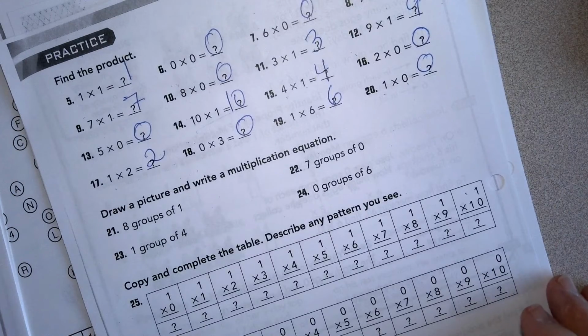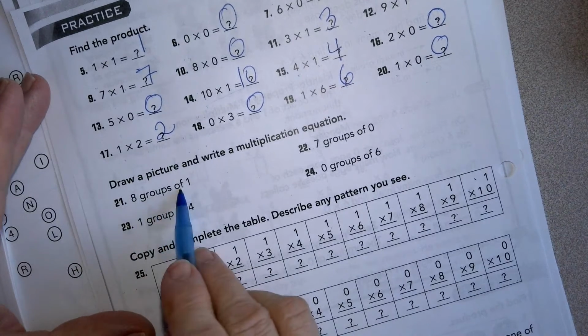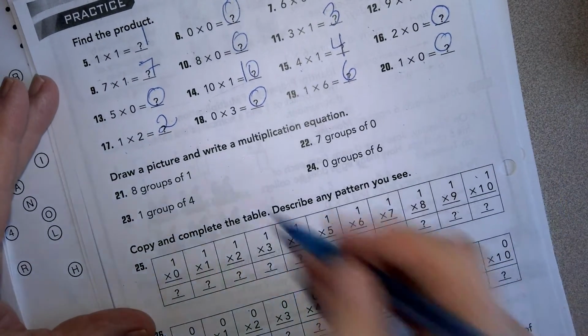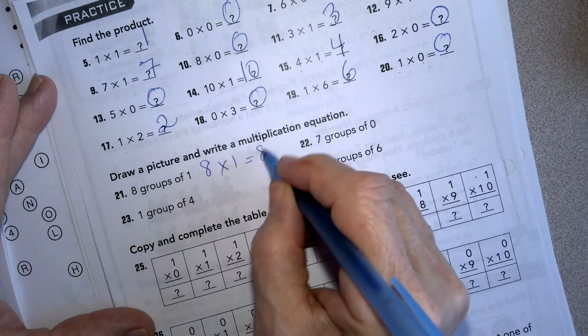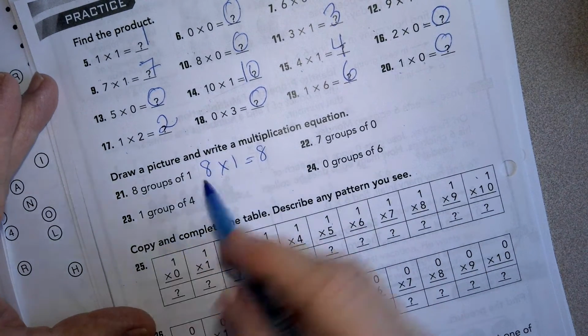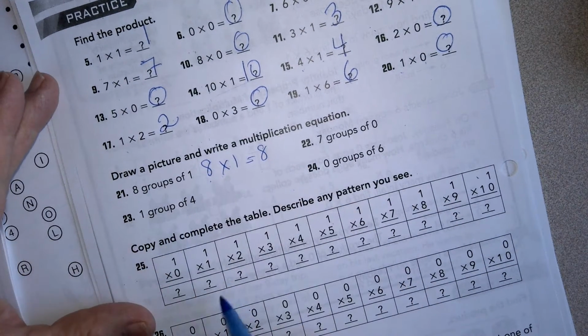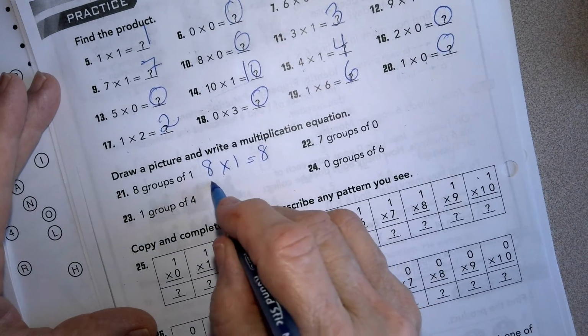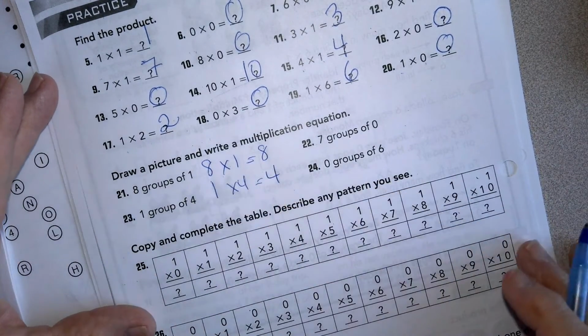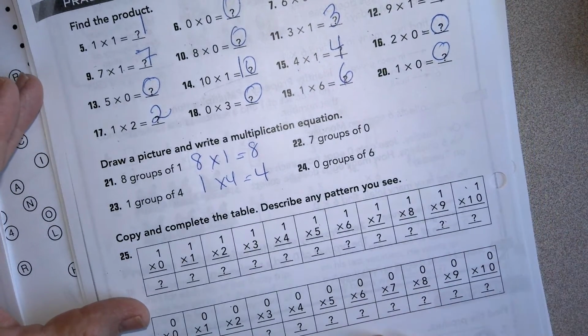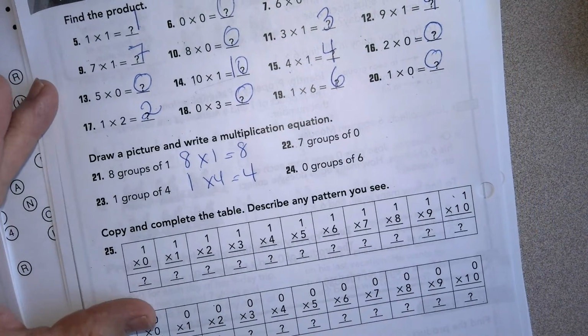How about we just do a multiplication? 8 groups of 1 is what? 8 times 1, which is 8. One group, let's always put our group first. One group of 4, what's the multiplication for it? 1 times 4, which is 4. Get that down, because pretty soon I'm going to have you guys work together.